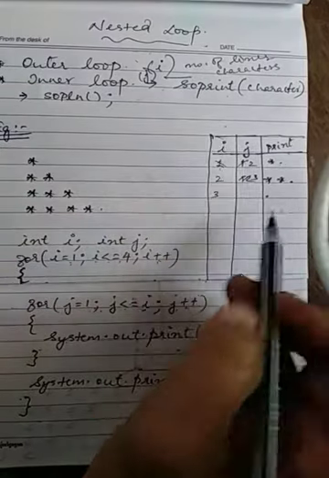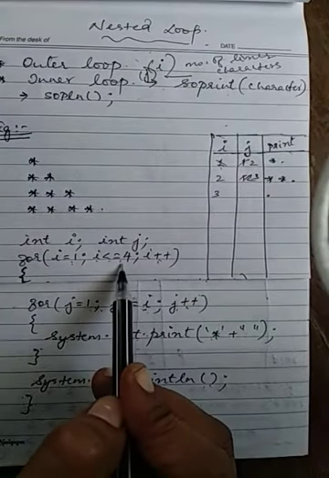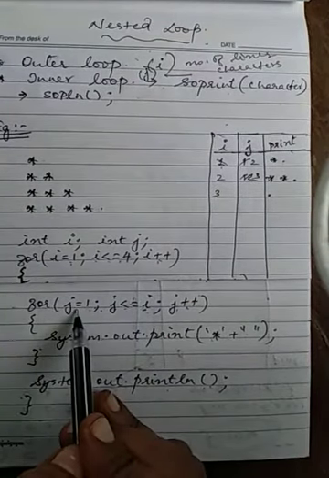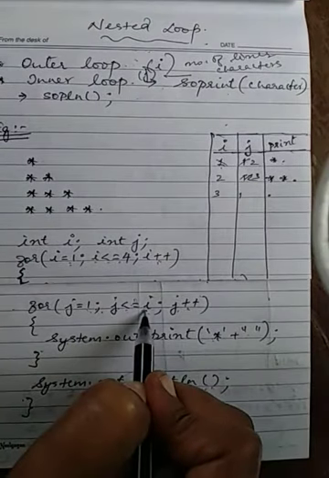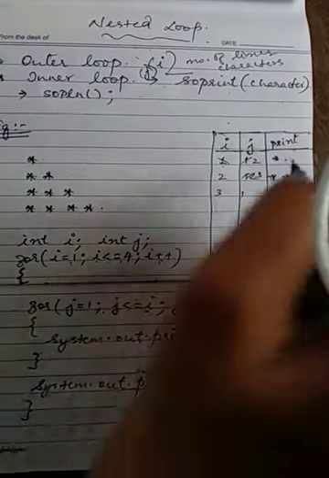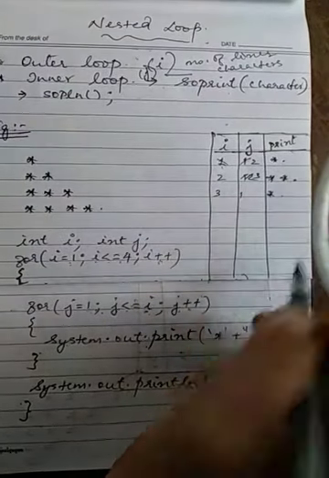I plus plus means i is equal to 3. Is 3 less than or equal to 4? Yes. Coming down, j again starts from 1. j equal to 1. Is 1 less than or equal to 3? Yes. Coming down, we will print star space. So star and space, cursor waits there.